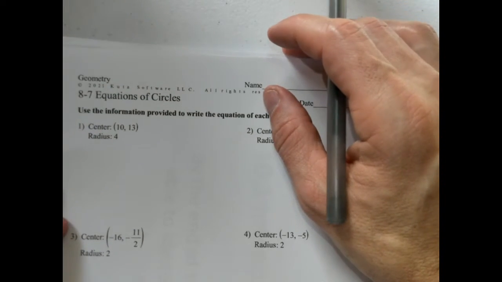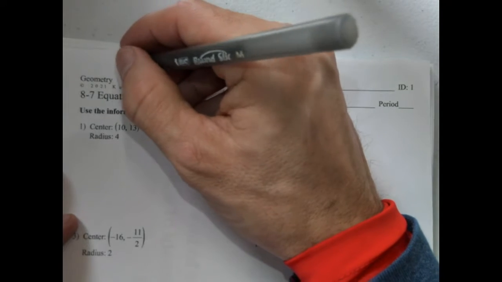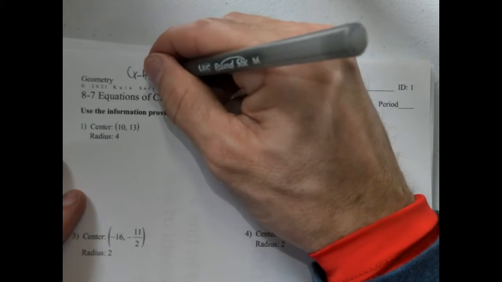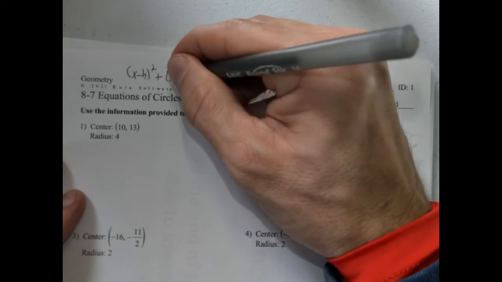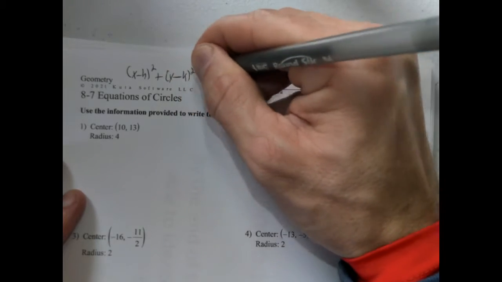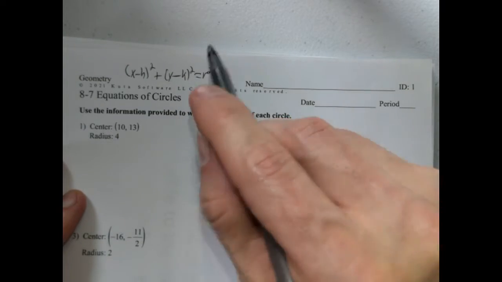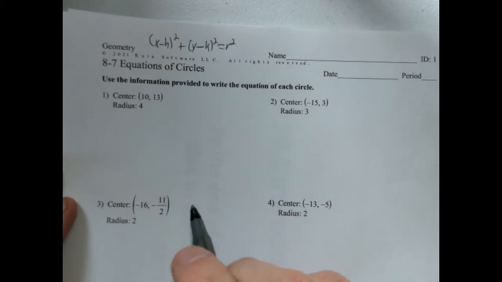So first thing we're going to do is write the formula at the top for equations of a circle. So we're going to have (x - h)² + (y - k)² = r². And I'll remind you that (h, k) is the center point and r is the radius. So we're going to be using that the entire time.